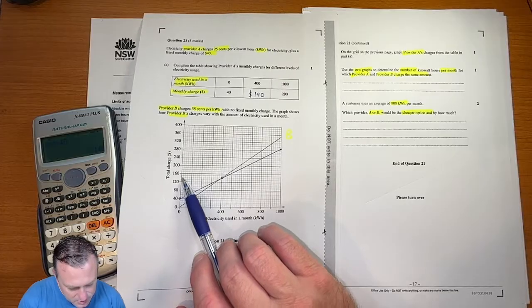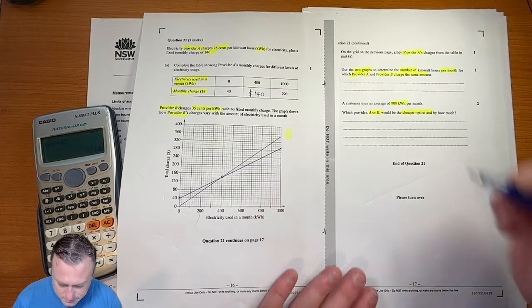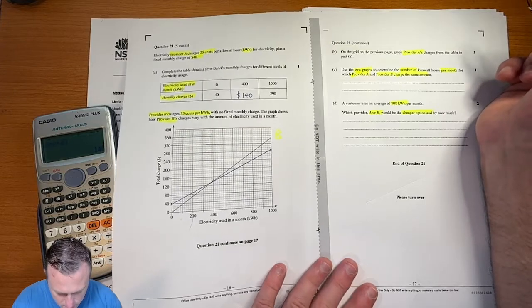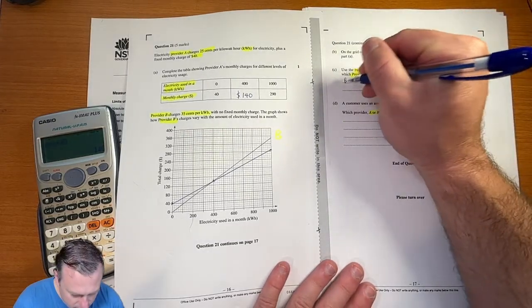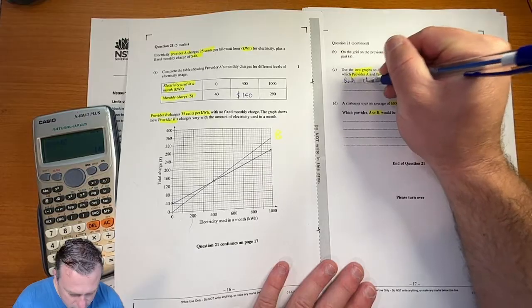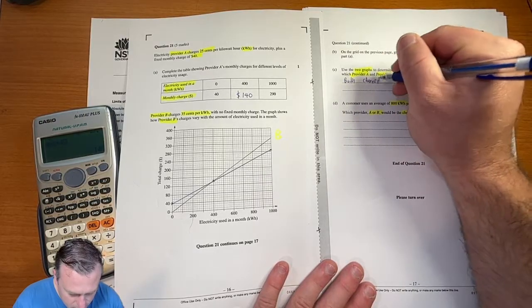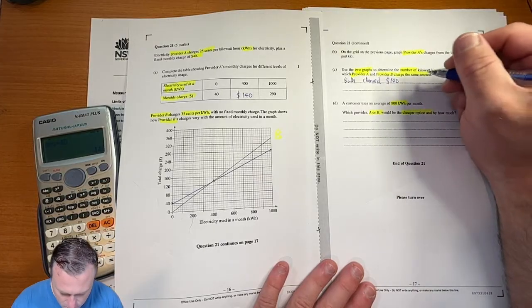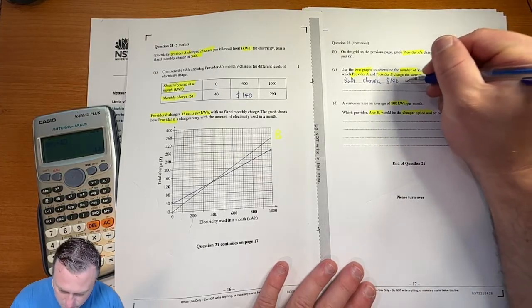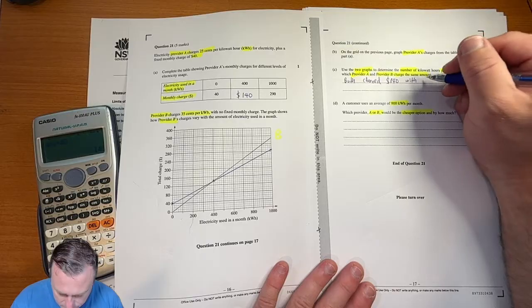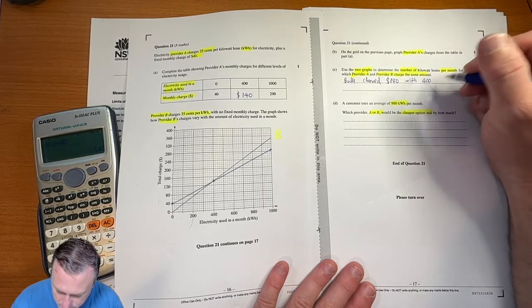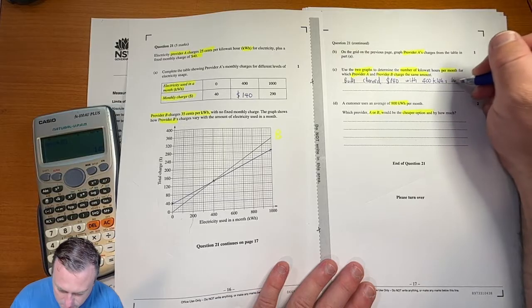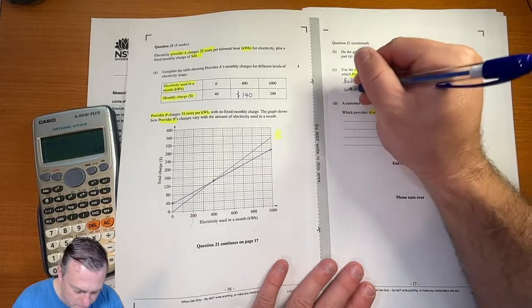So they both get charged 140 with 400 kilowatt hours being used.